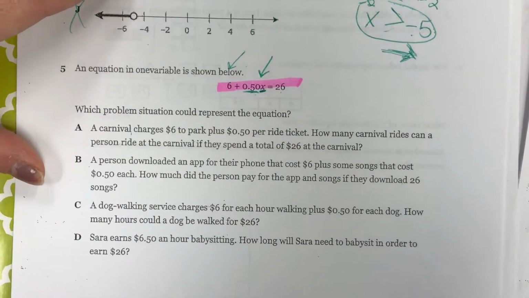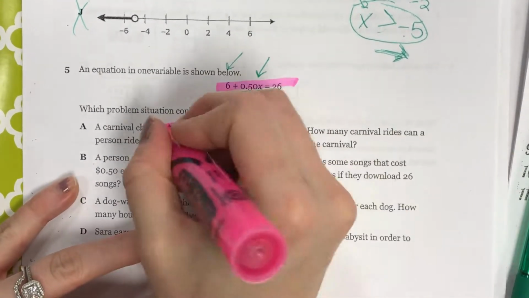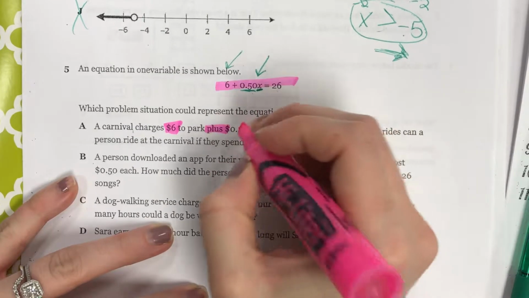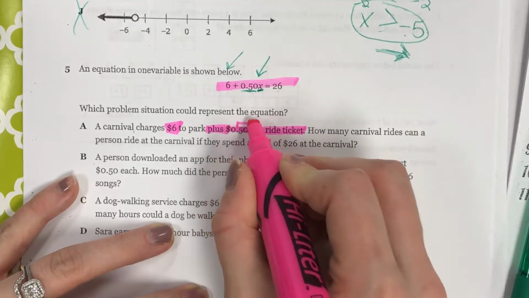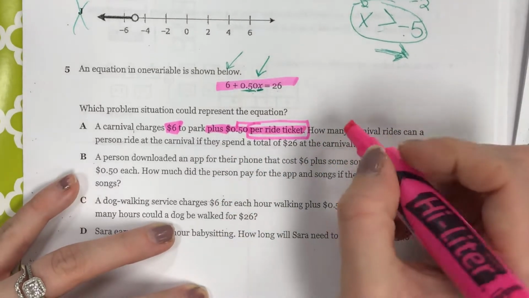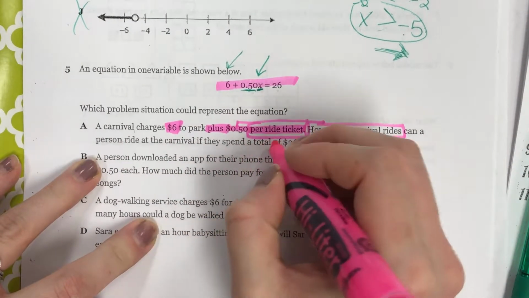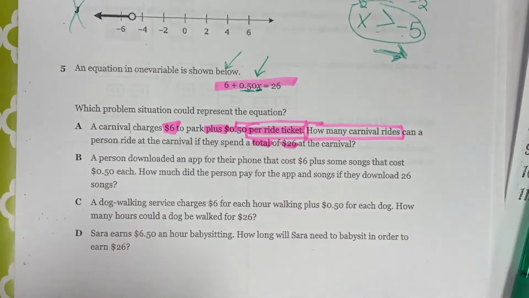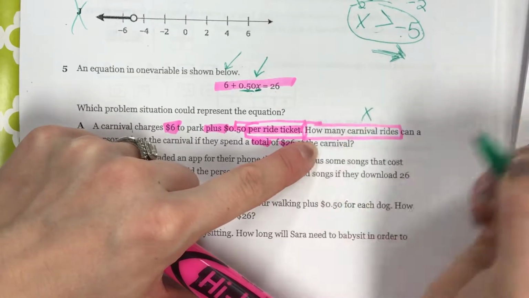So let's look and see which one can match. A carnival charges $6 to park plus 50 cents per ride ticket. Per ride. How many carnival rides can a person ride at the carnival if they spend a total of $26? Okay, so my question, how many carnival rides?